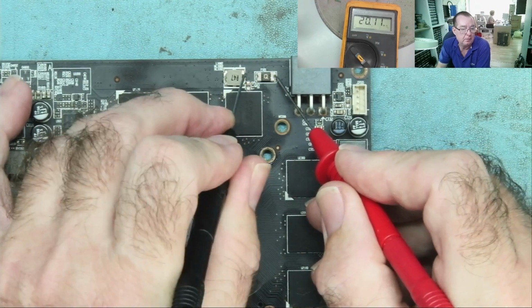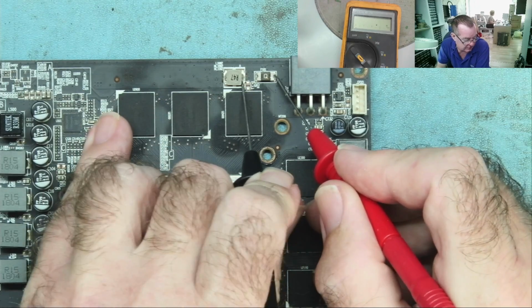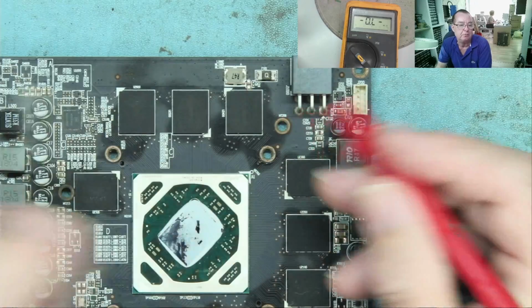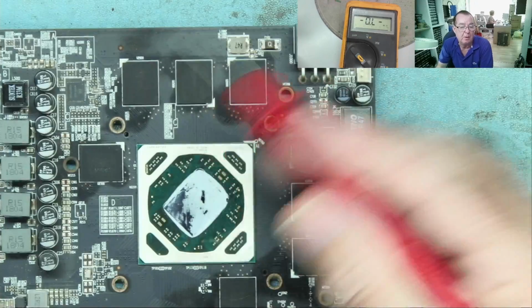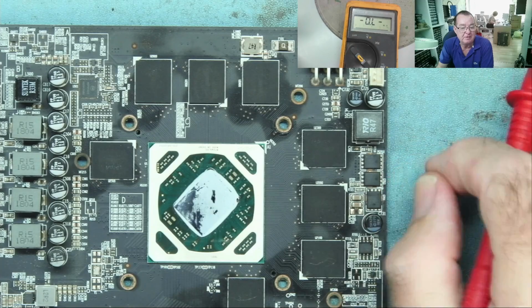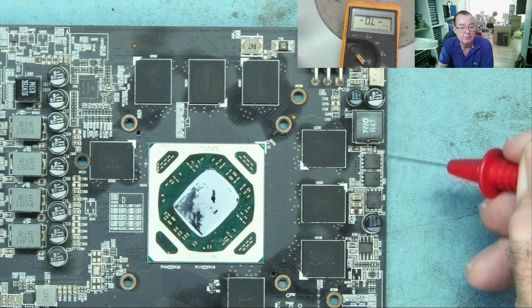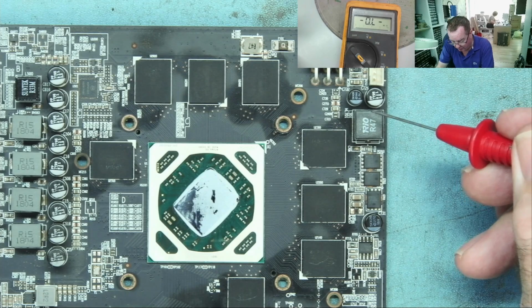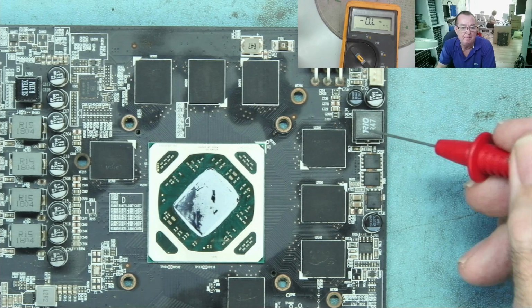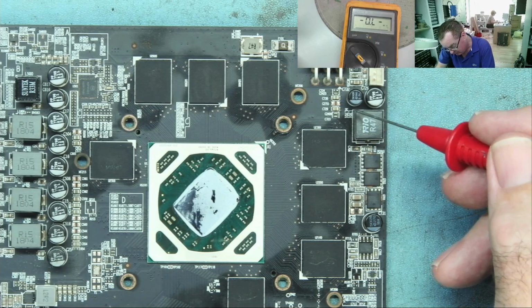So we can say that's just a filter. That's just the 12 volt rail coming in through the coil. Okay, the 12 volt will go to the various voltage regulators after that. So we have a coil here. This is by some MOSFETs. I don't know which controller it is. It's quite a big coil. It wouldn't surprise me if this is the memory controller or the RAM.